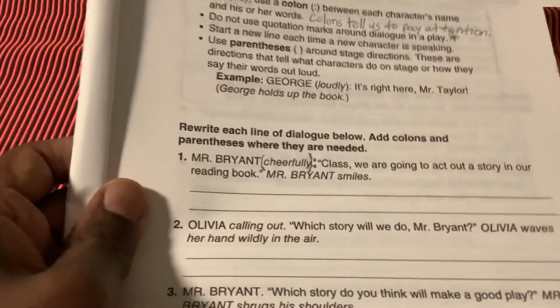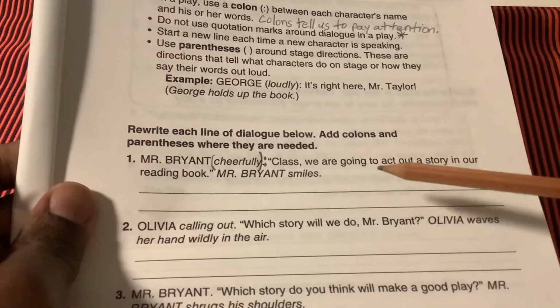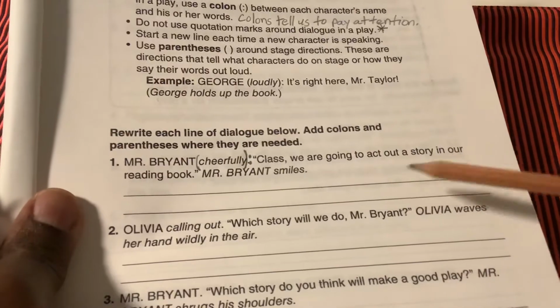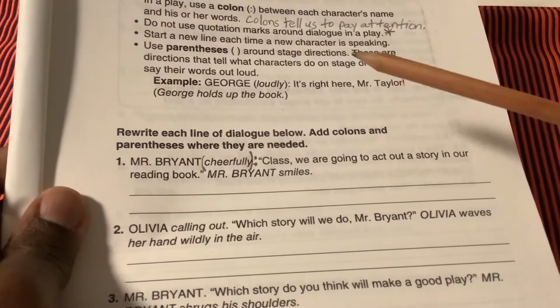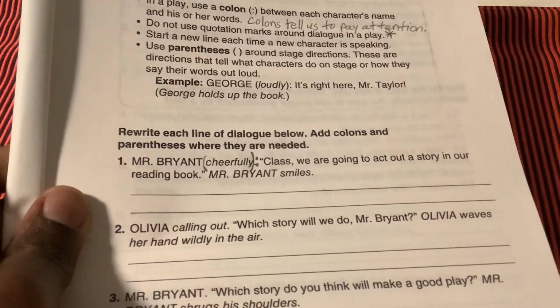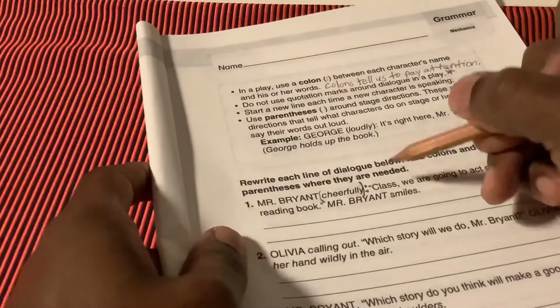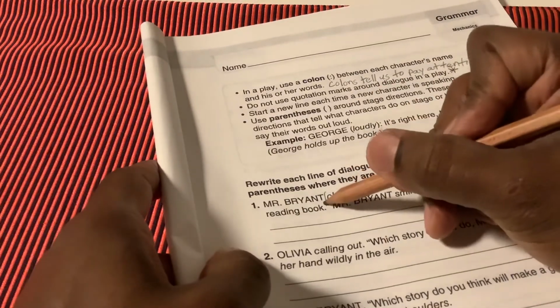Okay, let's continue. Class, we are going to act out a story in our reading book. Now, let's go back up here. We don't need quotation marks around dialogue in a play. So I'm going to take out the quotation marks there and there.